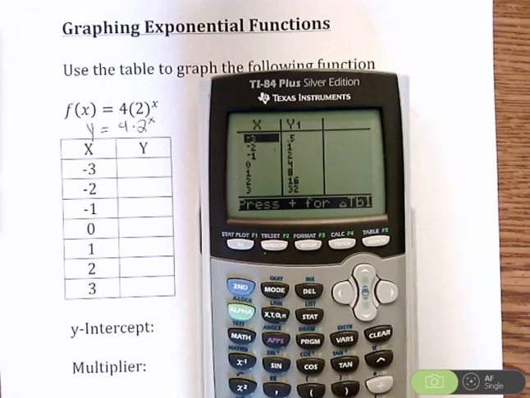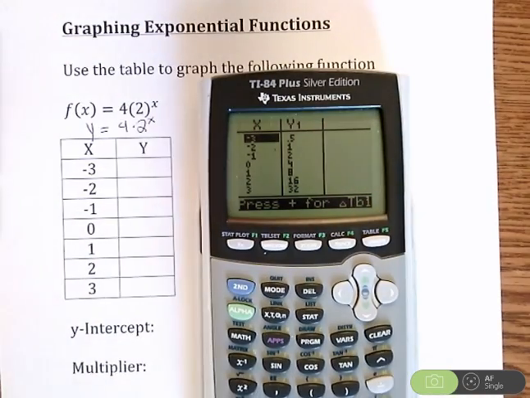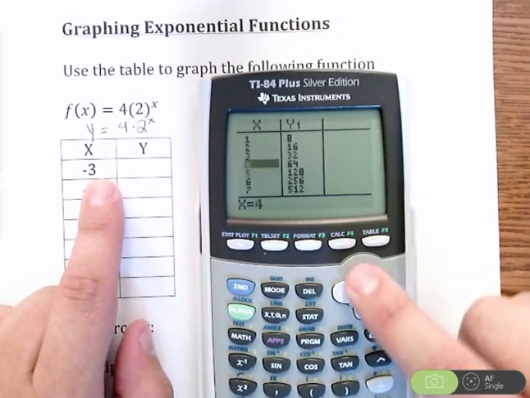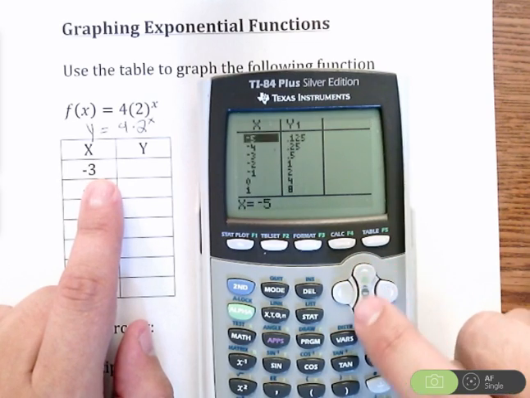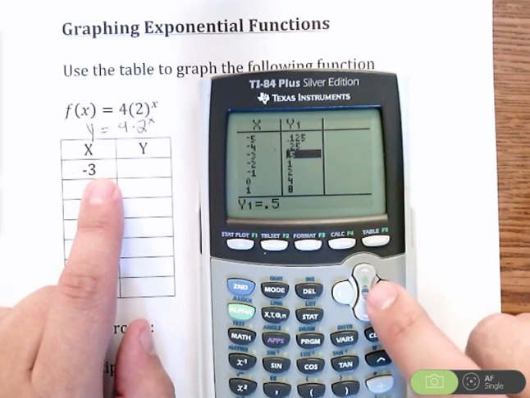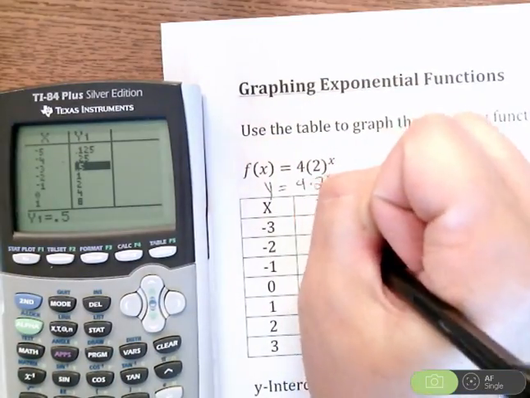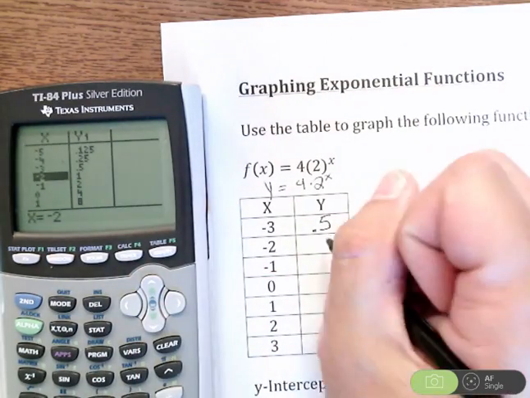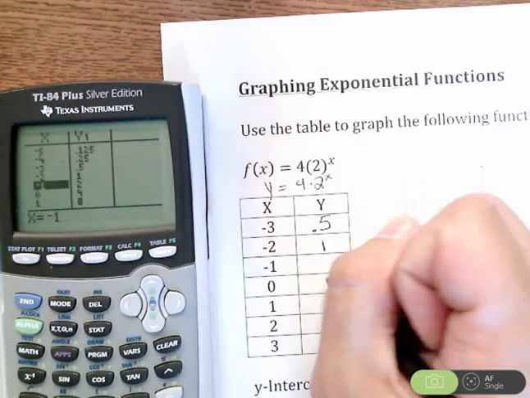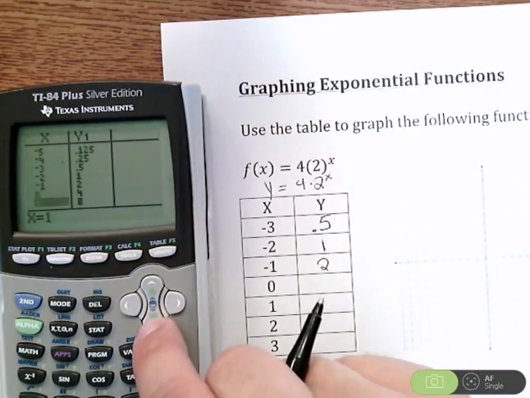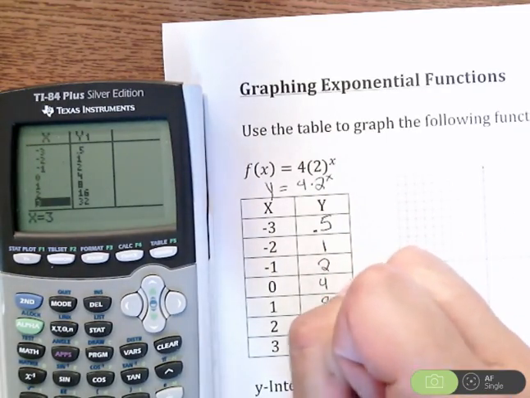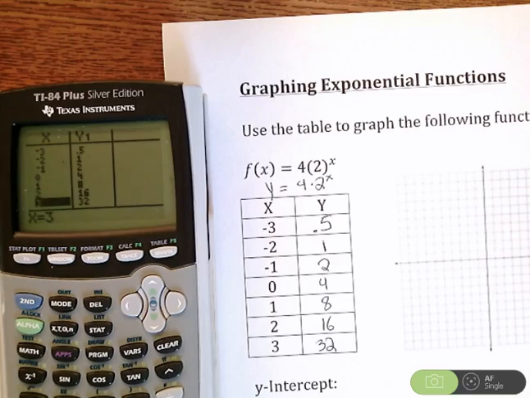So what I'm going to do is copy these down onto my table. If you want to look up when x is -3, mine's already kind of set, but you might need to use your arrows to go up and down to find -3. So when x is -3, y is 0.5. I'm going to write that down, and I'm going to copy down the entire table. When x is -2, y is 1. When x is -1, y is 2. So on and so forth. So I get 4, 8, 16, and then 32.